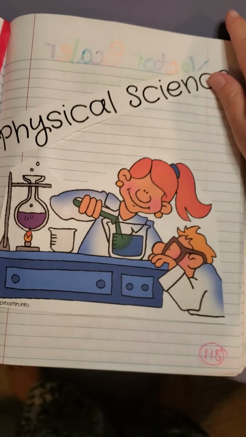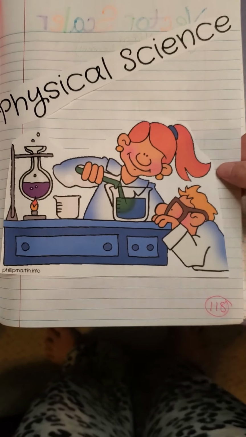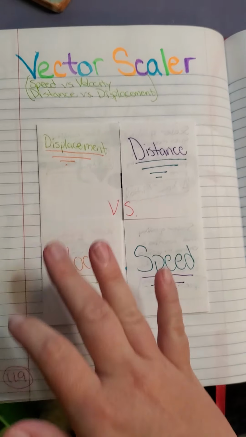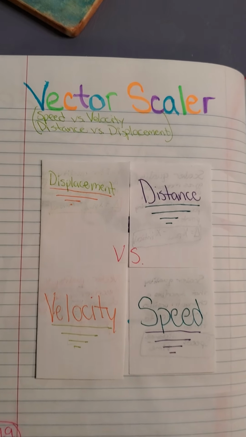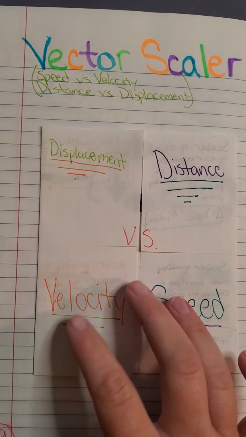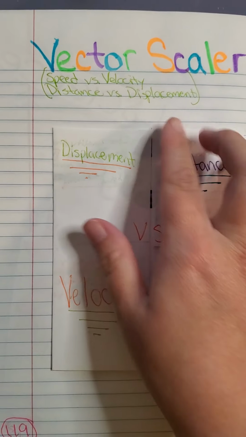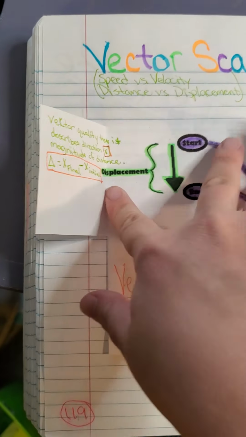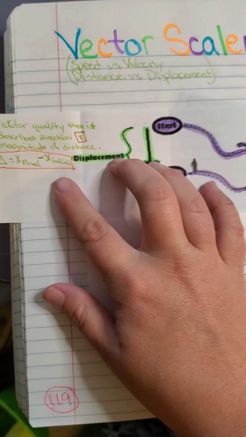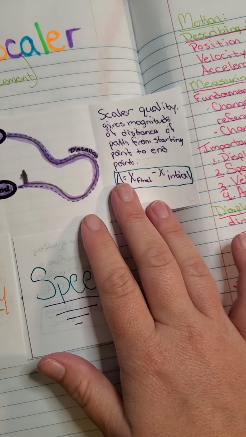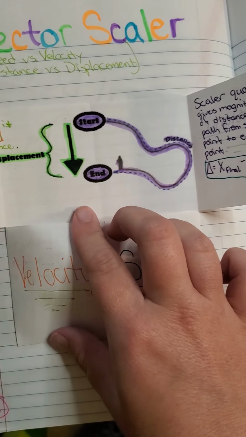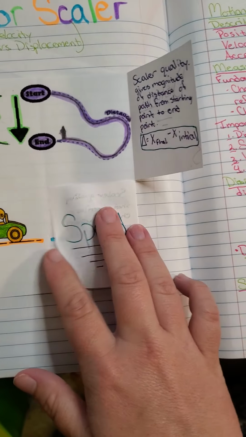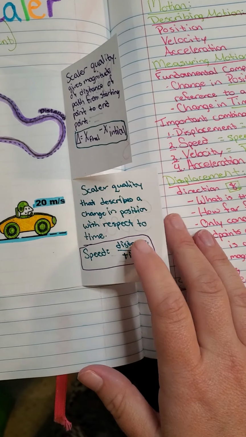Here's my title page. I thought that was really cute, the kid being interested in what his teacher was doing. And here's the vector scalar, or speed versus velocity, distance and displacement. So here's displacement versus distance. Vector, speed.